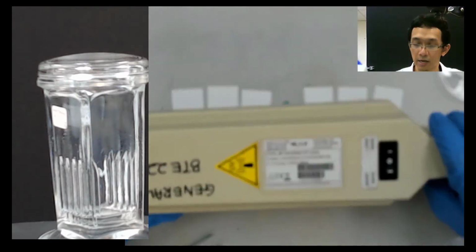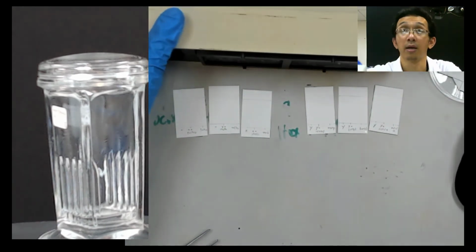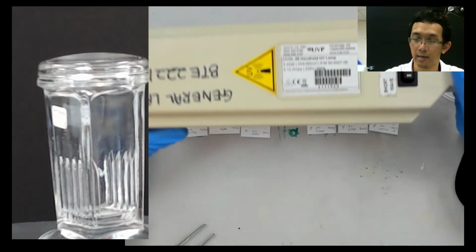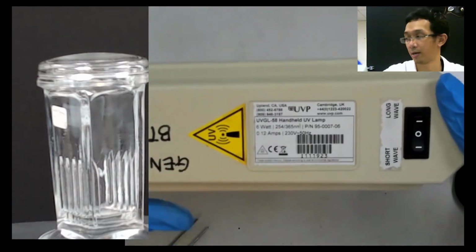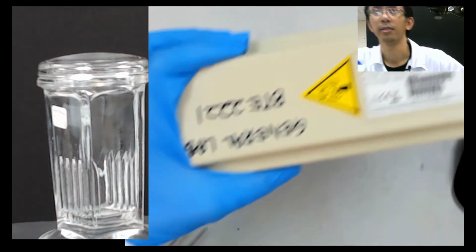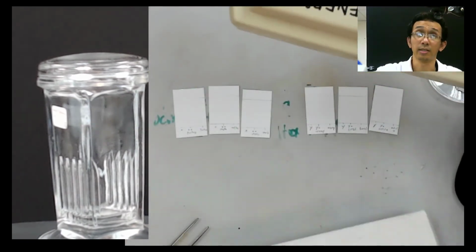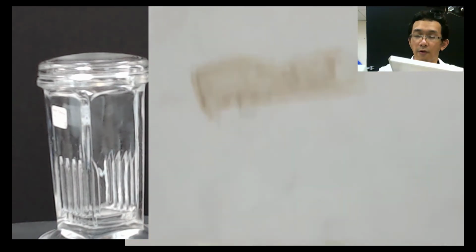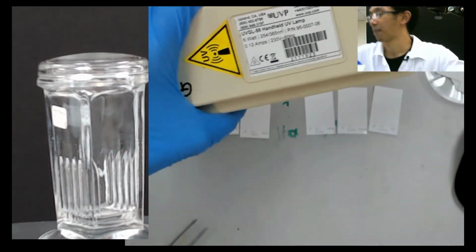If I shine it like this, basically I will use 254, because that's what is stated on this plate. 254 is very energetic, so it can be dangerous for you.